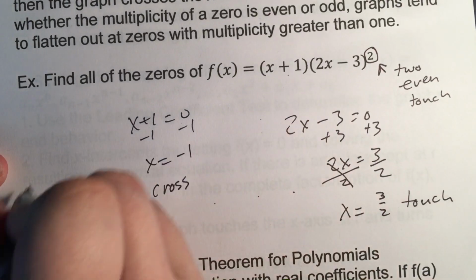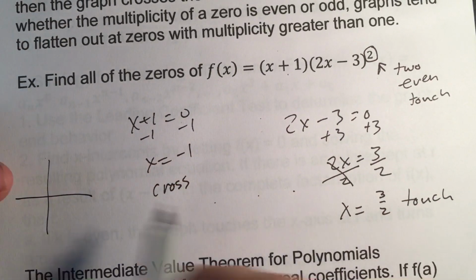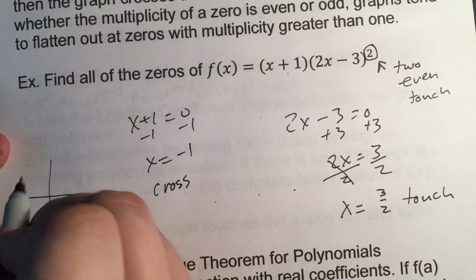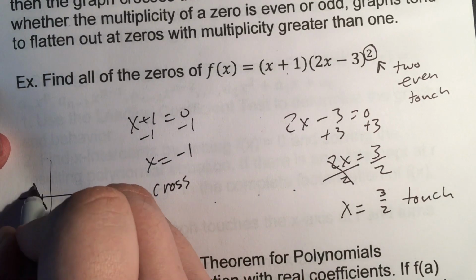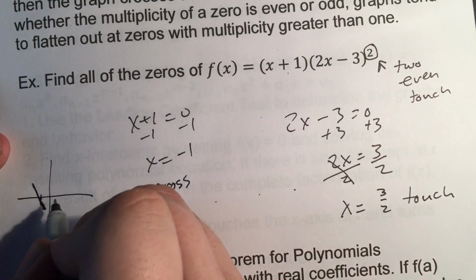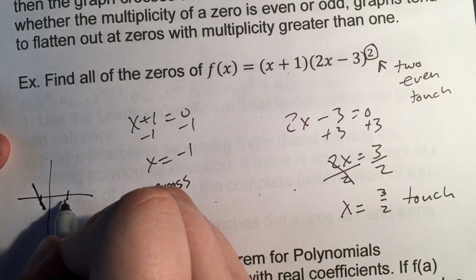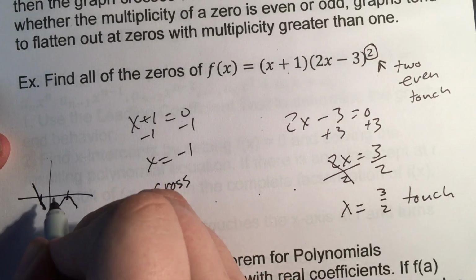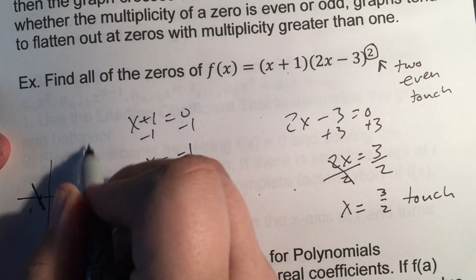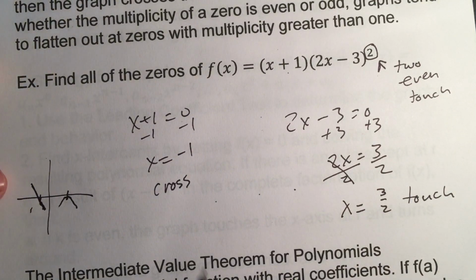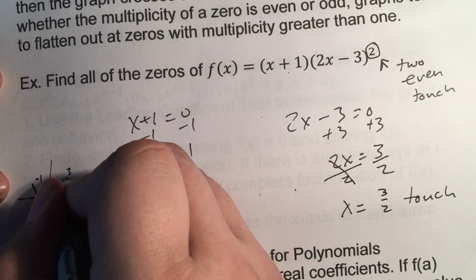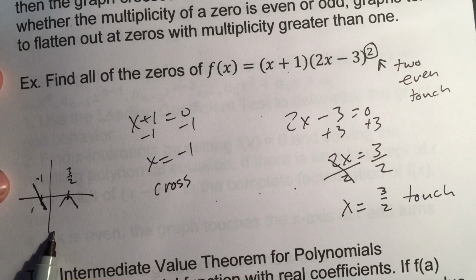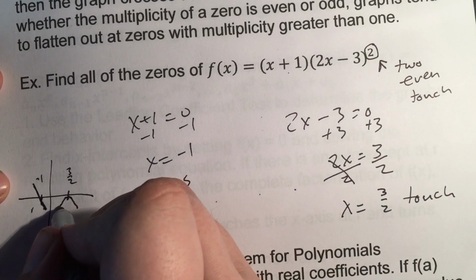So again, if we had our graph, it doesn't matter what's going on behind it, but at negative 1 here, we'd be crossing, and at 3 halves, we're going to be a touch and back. Or maybe it's the other way where we're crossing, touch and back. That'll depend, but this is the idea of what's going on. So at negative 1, at 3 halves, we're going to cross here, only touch here.